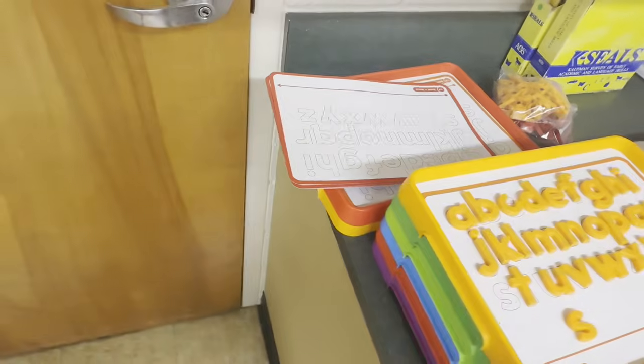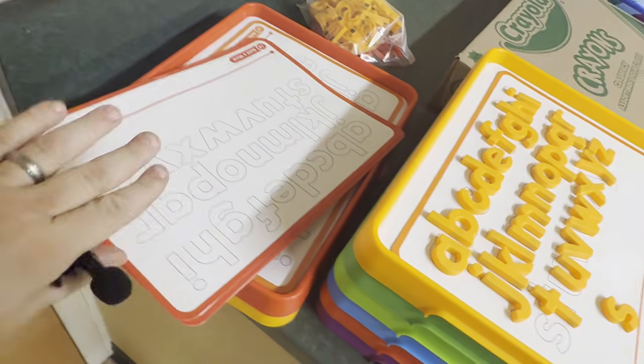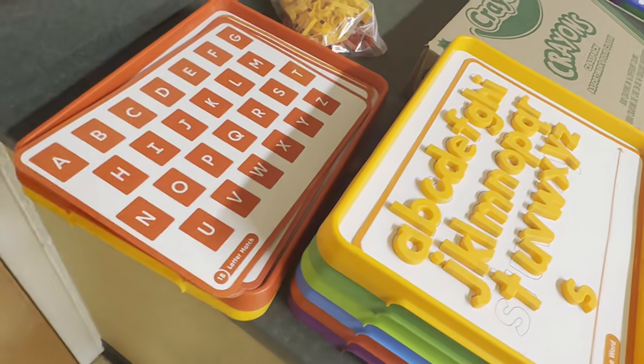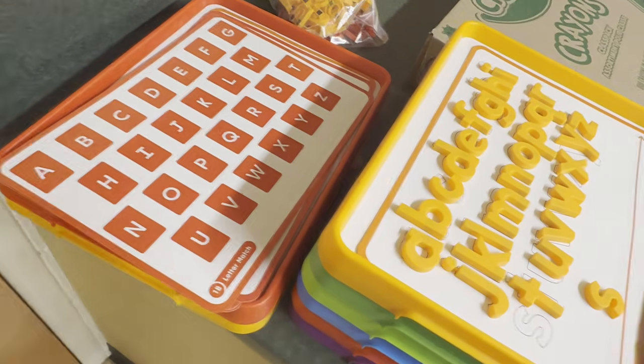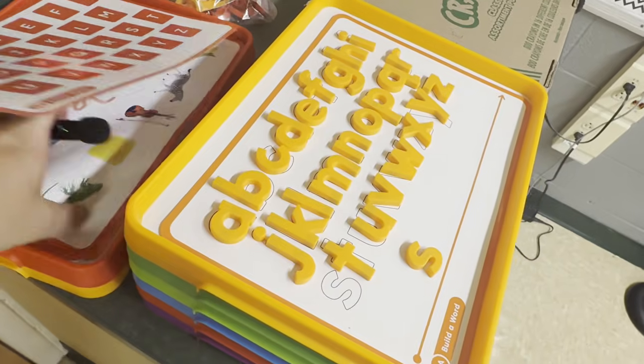And also, there are different sides to the cards as well. So there's the alphabet side. There's these letter cards here. It's called letter match.